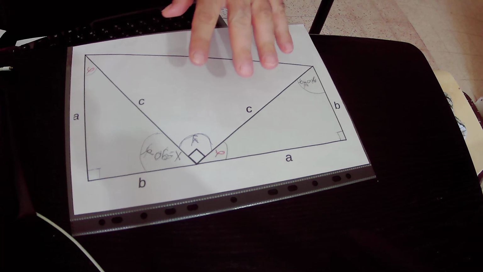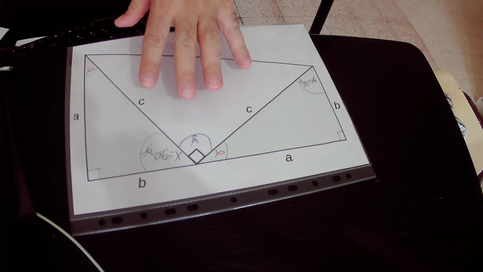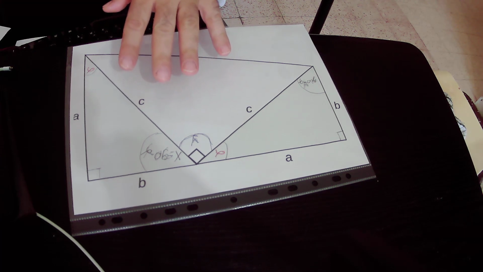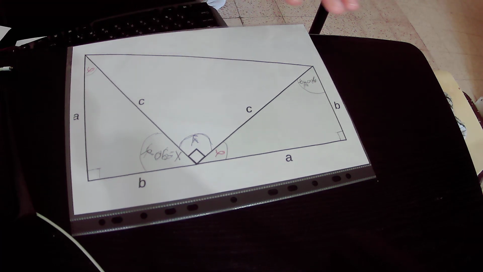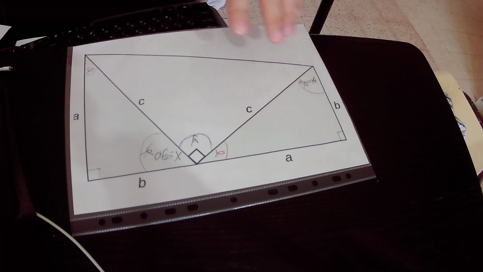We calculated the area of this trapeze in the first way, and we will compare it to the calculation in the second way, and by this we will get the Pythagorean theorem.